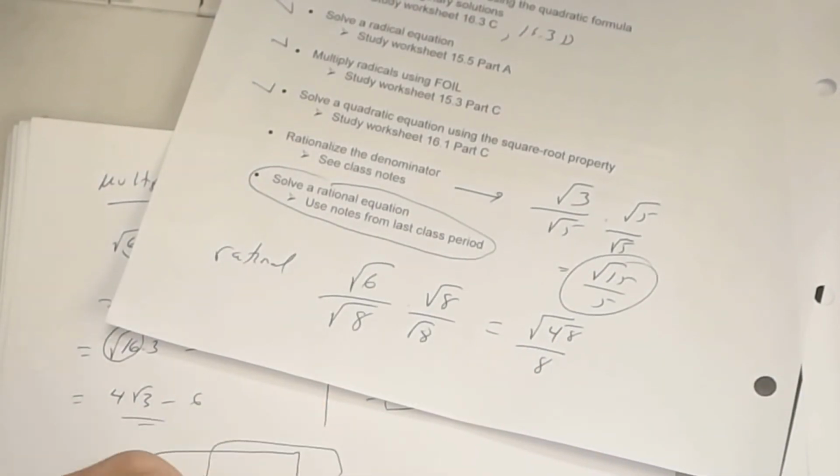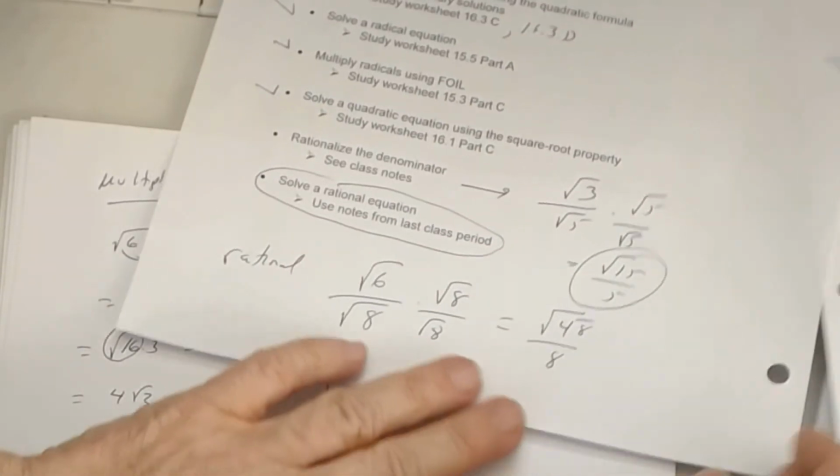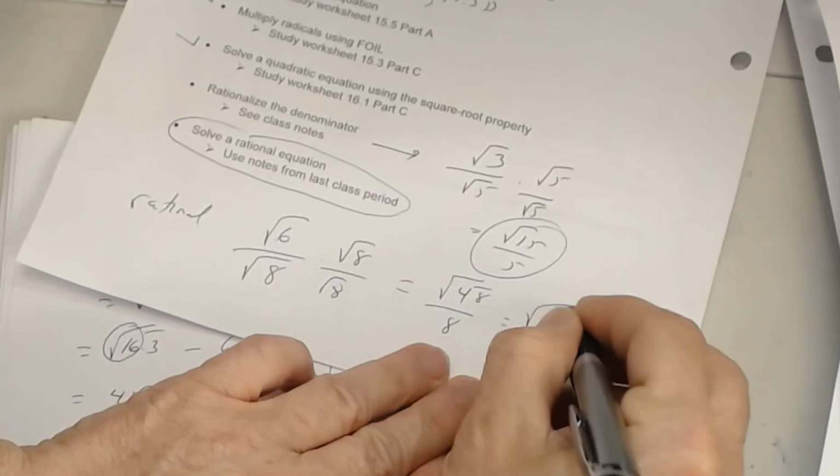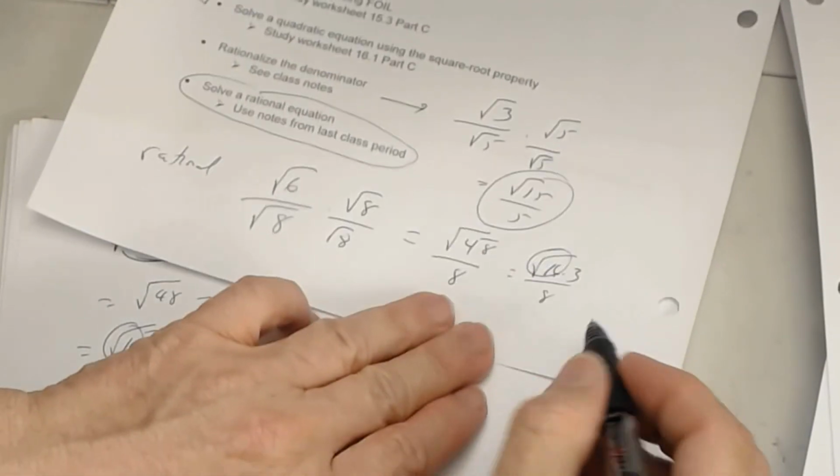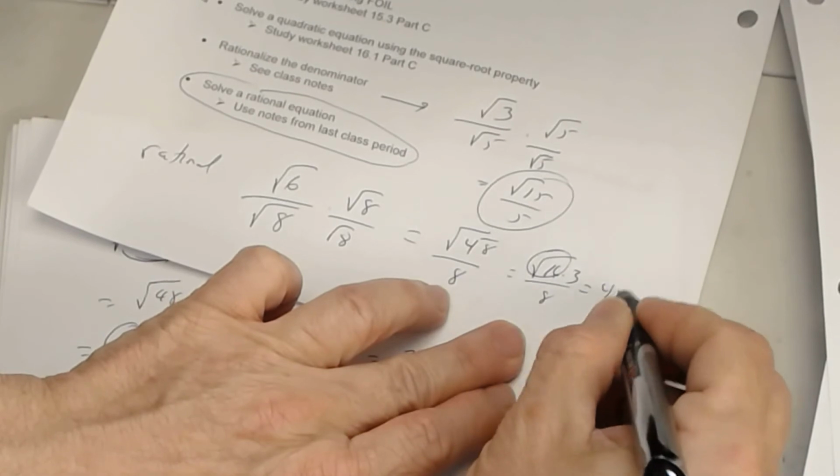Yeah, 4 goes into 48, right? 4 times what? 4 times 3 is 12. 4 times 9 is not 48. Isn't it 16 times 3? Oh, yes. Okay, so 16 is the largest. Yep. So square root of 16 is 4, right? So you had 4 square root of 3 over 8.